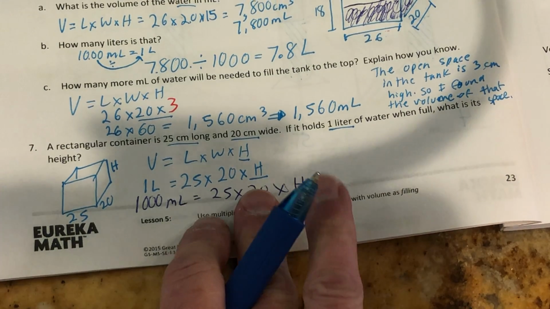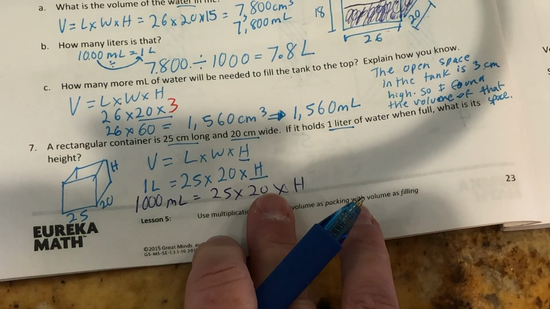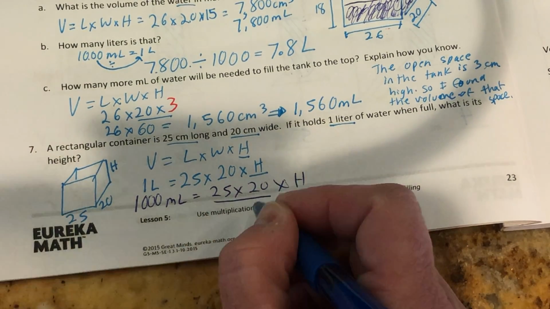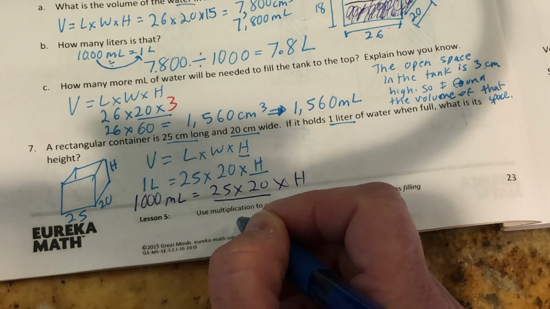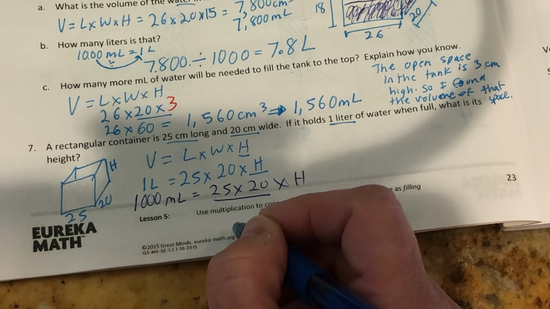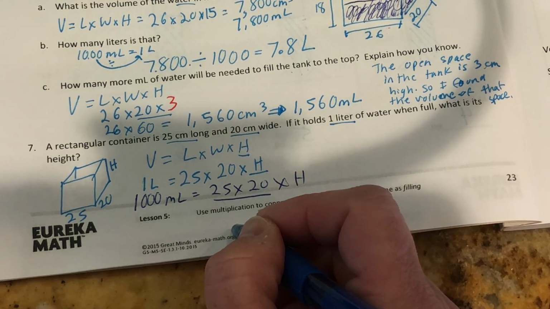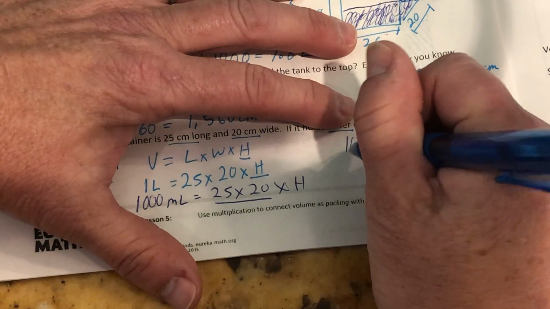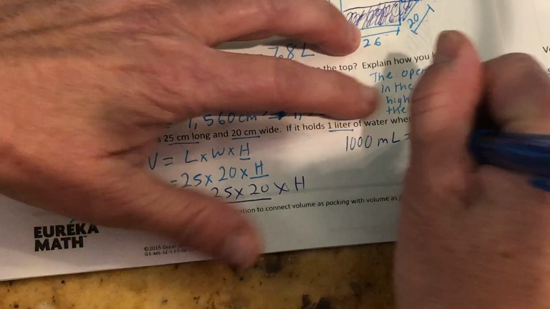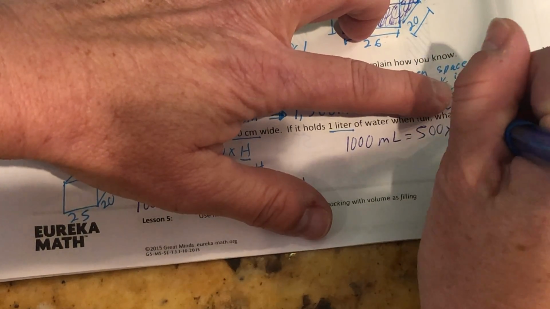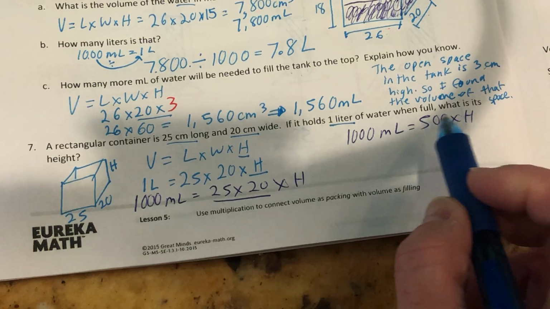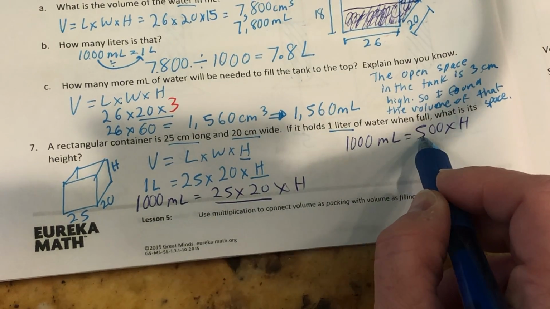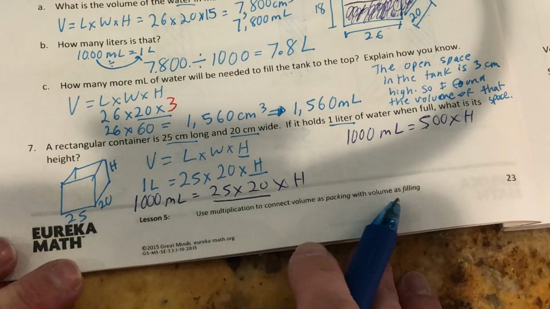Now, if I'm multiplying these, and I'm trying to find what's happening here, I'm going to multiply these first. So 25 times 20, think of 20 quarters. There's 4 quarters in $1 or 4 quarters in 100 cents. So if you had 20 of those, that would be 500. So up here I have 1,000 milliliters equals 500 times some height that I don't know. So if I had 5 times something equals 10, I know that I could take 10 and divide it by 5 to find the 2. So just think of simpler math problems.